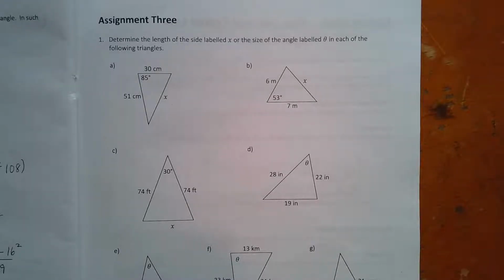I know that a few people have been having a hard time keeping up. So I thought today I would just go through assignment 3 and do all the questions. I know some of you have already finished the assignment, so that's wonderful.